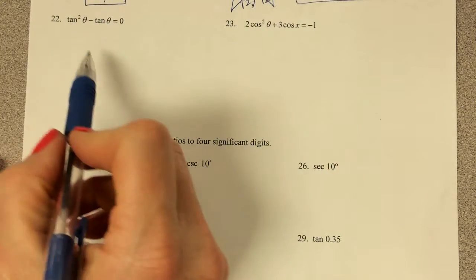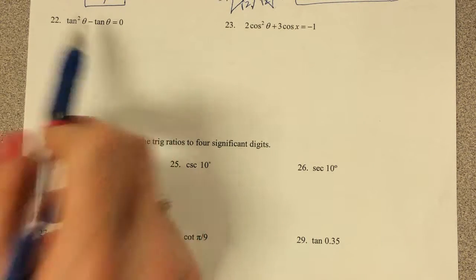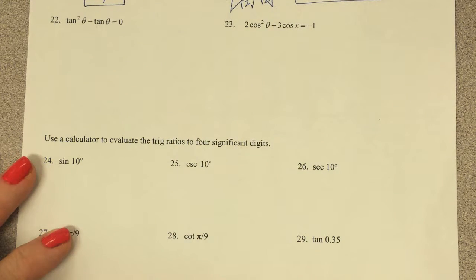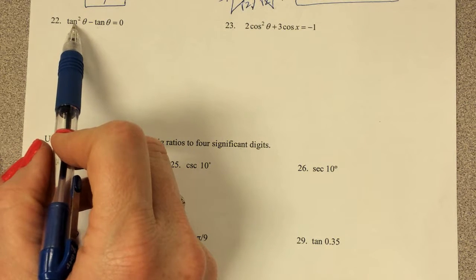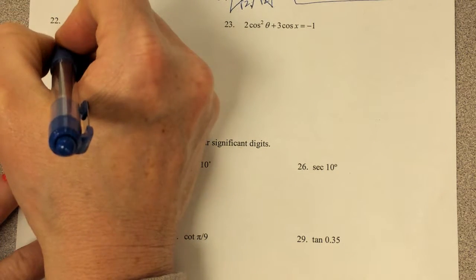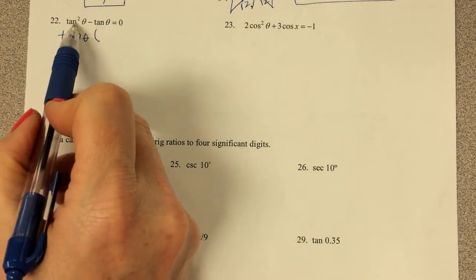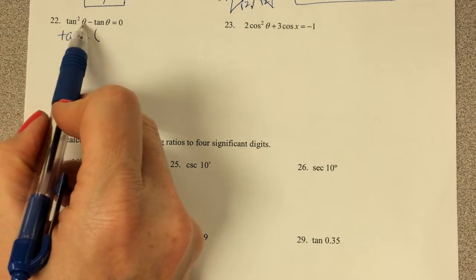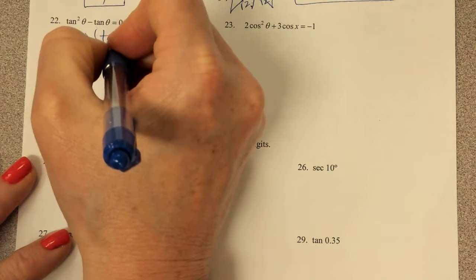All right, number 2. I have to do the tangent here. What do I do in this kind of problem? Anybody remember? This is tangent times tangent minus tangent. So what I can do, guys, is factor out a tangent theta. Because this is tangent theta times tangent theta, and I took 1 out, I'm just going to have tangent theta left.